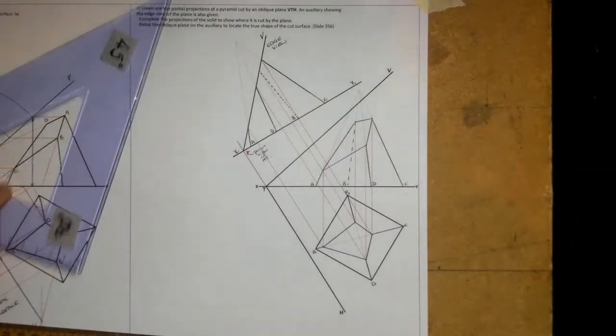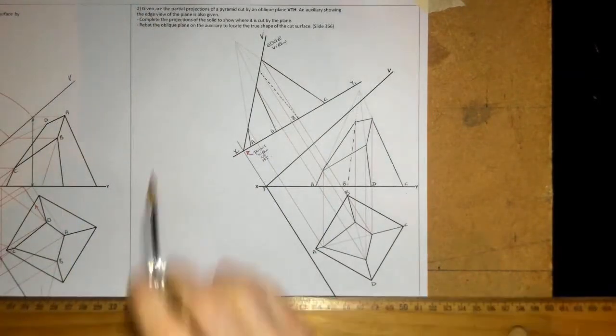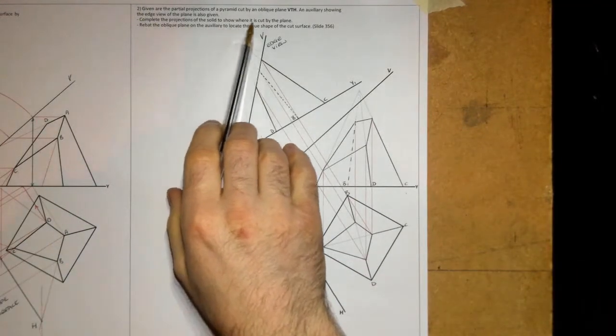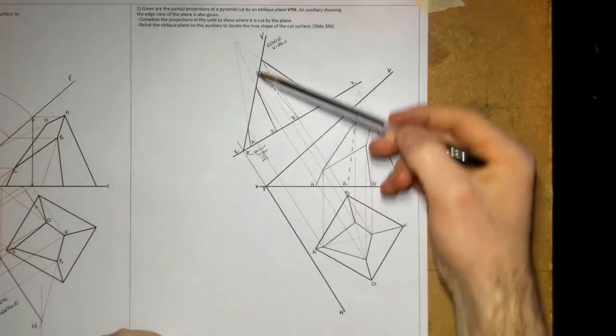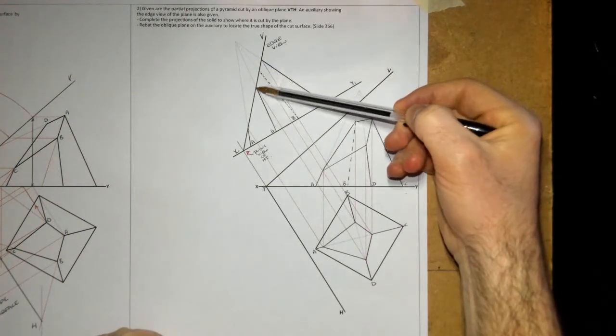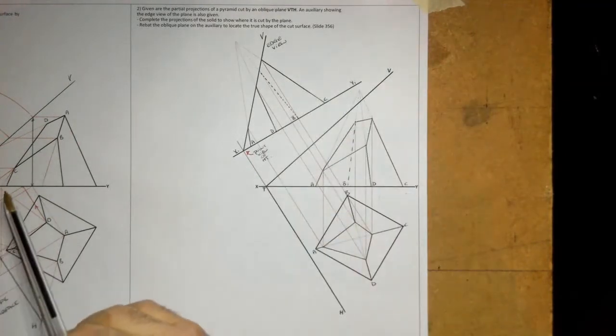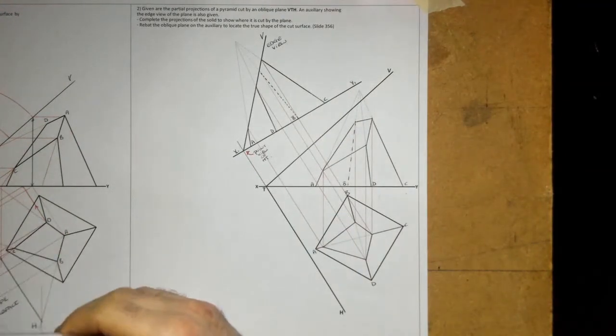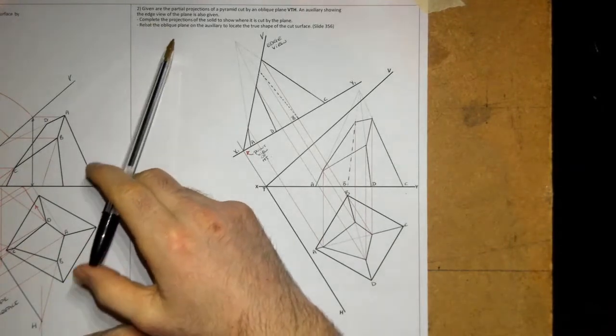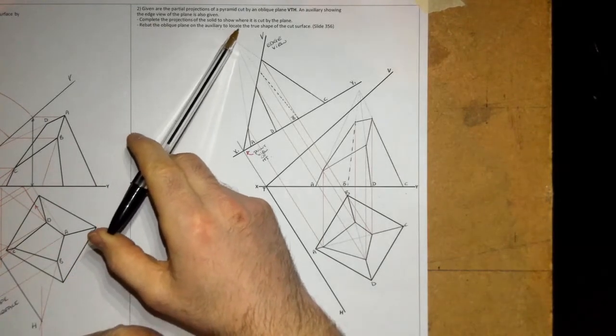So that's the first part of the question done, guys, where we have completed the projections of the solid to show where it is cut by the plane. So we use the cut points here, here, here, and here. We projected them back to our plan, and then having found them on our plan, we could project them up to our elevation. So the next point we have to go on to is, it says here, rebat the oblique plane on the auxiliary to locate the true shape.